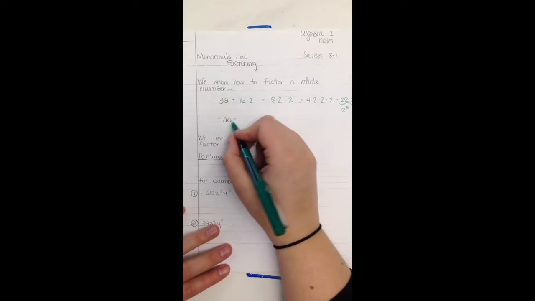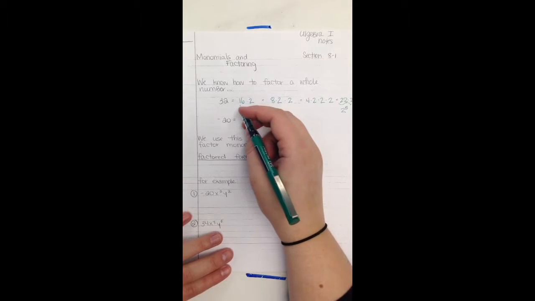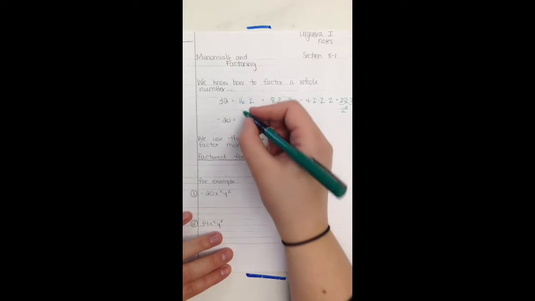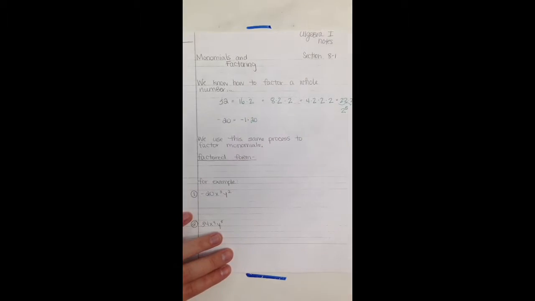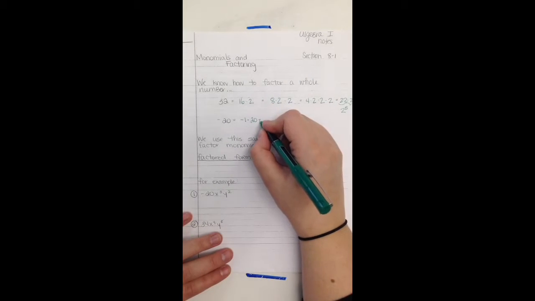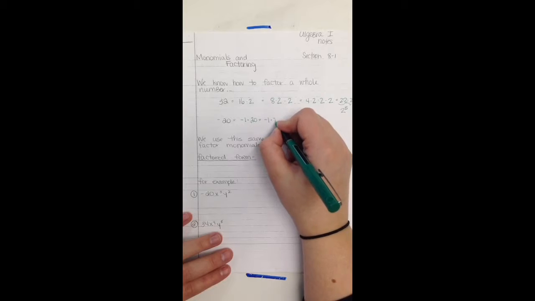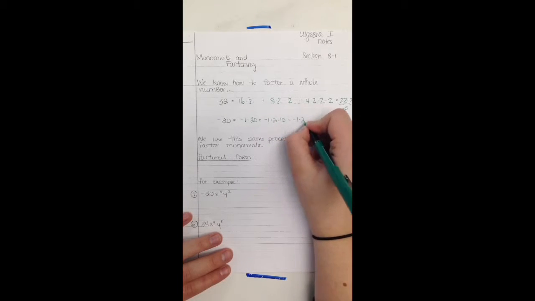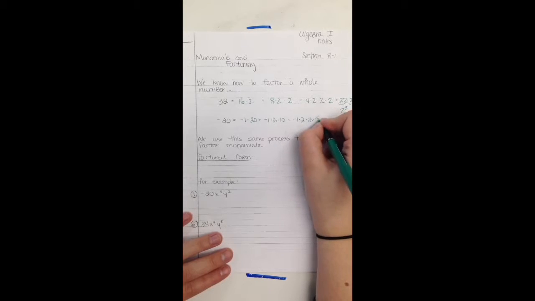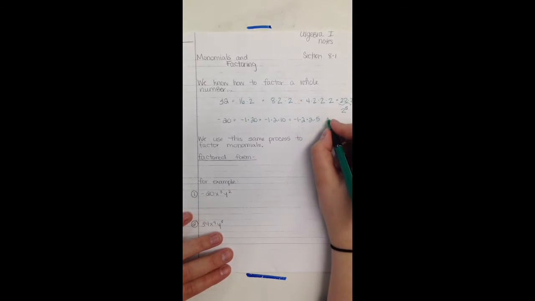Now if I come down here, I have negative 20. Automatically when you have negative numbers, you just rewrite it as negative 1 times the positive number. And then we can start factoring it. That's the same thing as negative 1 times 2 times 10, negative 1 times 2 times 2 times 5. All of these are prime, so you would say negative 1 times 2 squared times 5.